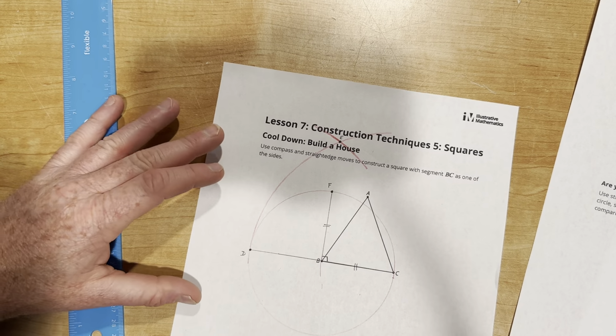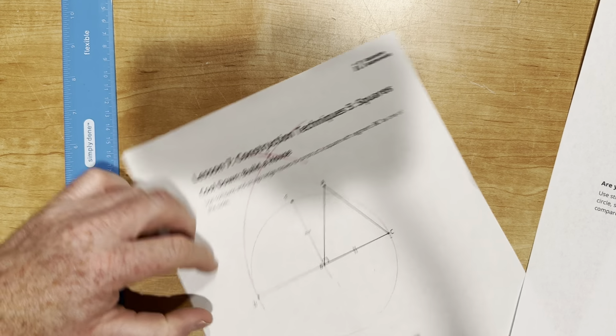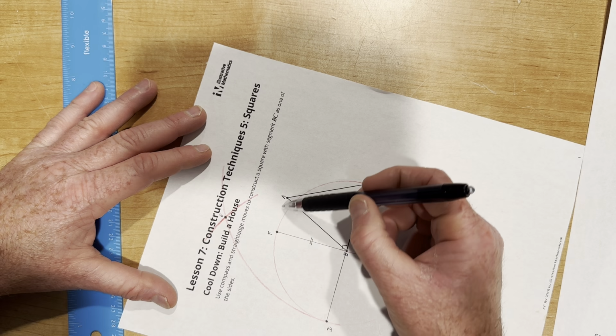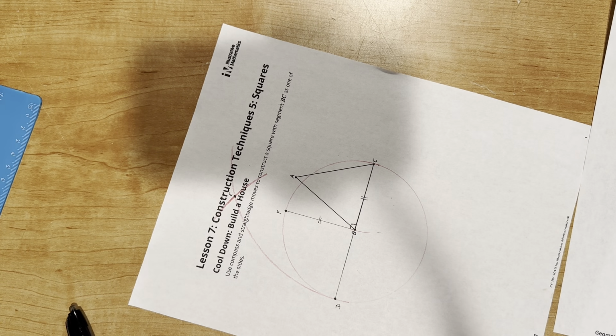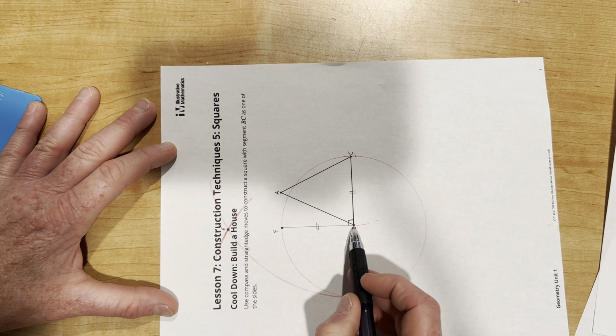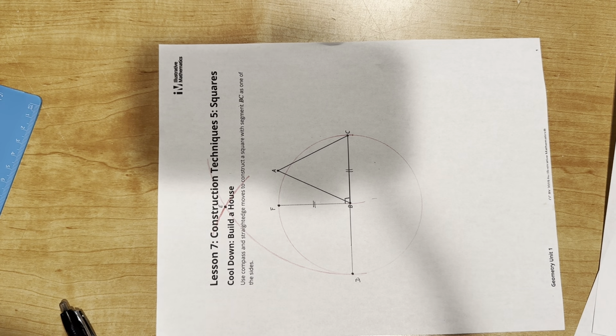And now we need to build a perpendicular line that goes through F. So we first need to build a circle, center F, radius BF.